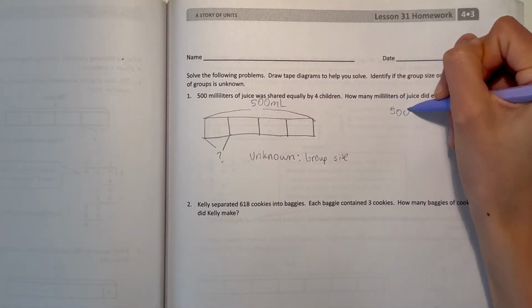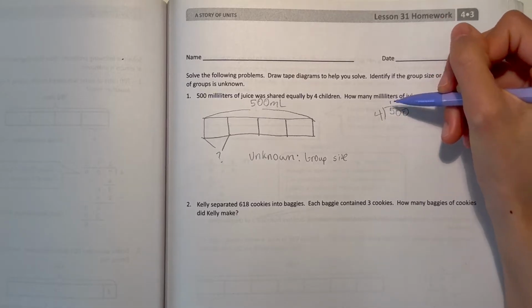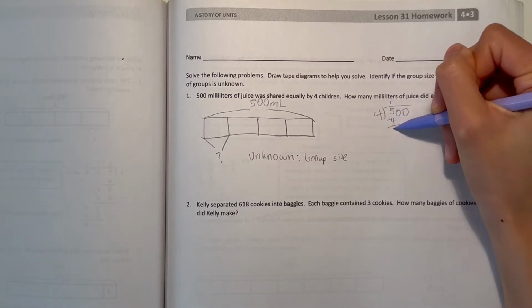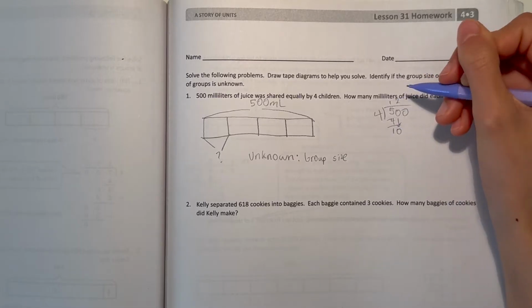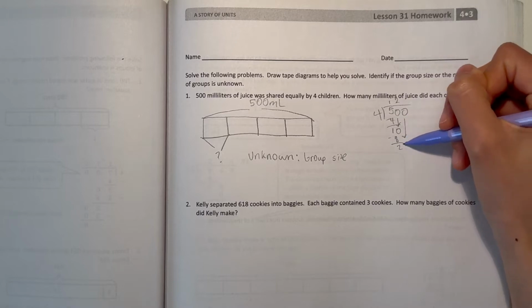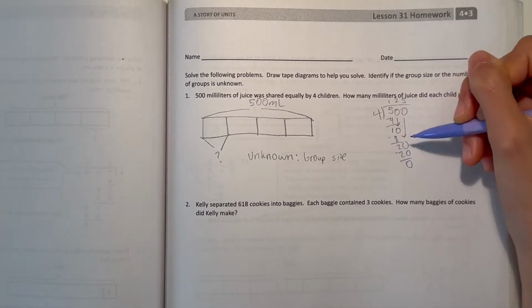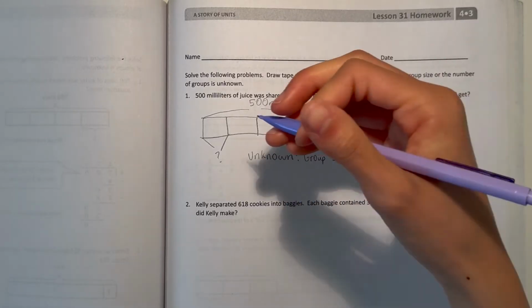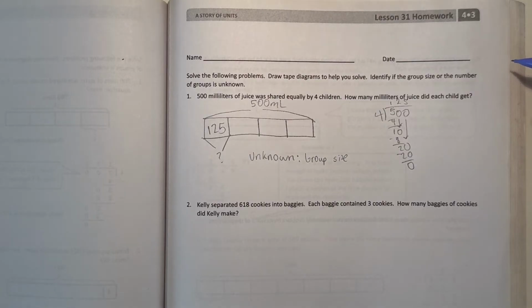500 divided by 4. 4 goes into 5 one time. So 5 minus 4 is 1. Bring down the 0. 4 goes 2 times into 10. Minus 8, 2 left over. Bring down the 0. 4 goes 5 times into 20. So our quotient is 125, which means 125 is the size of each group.